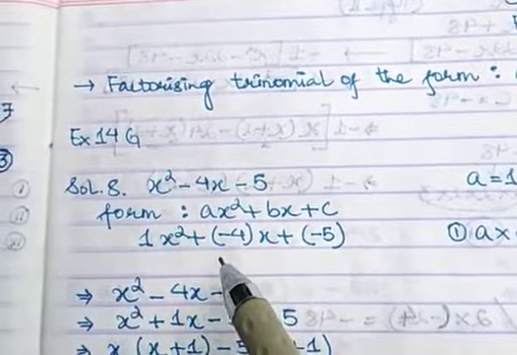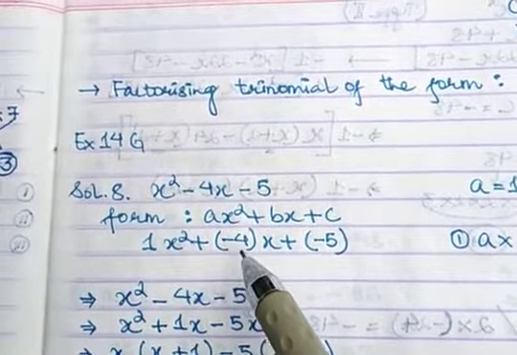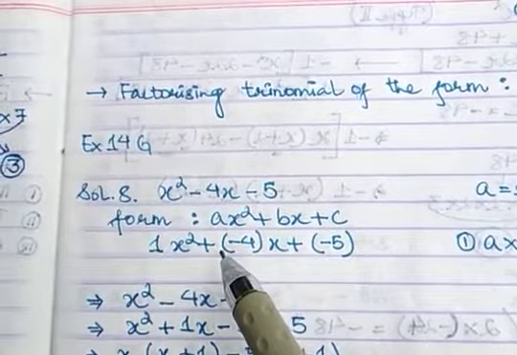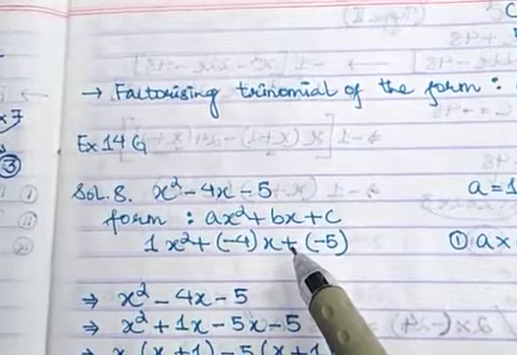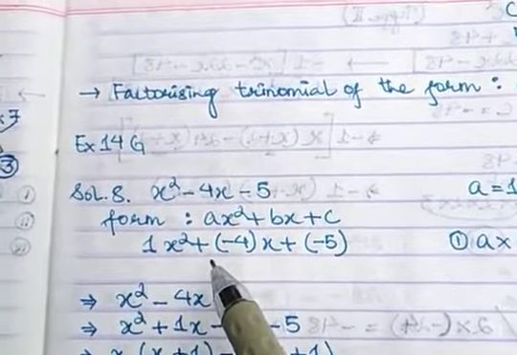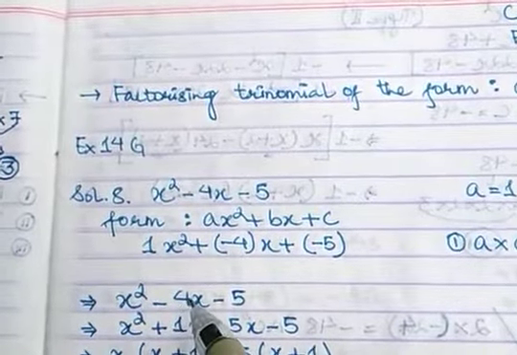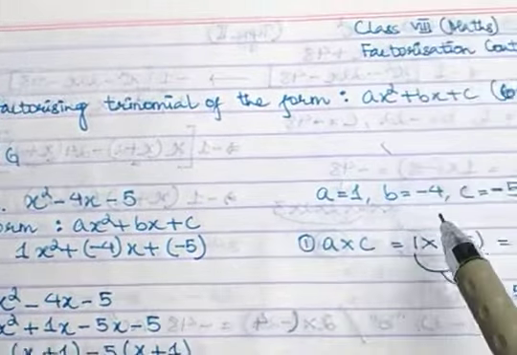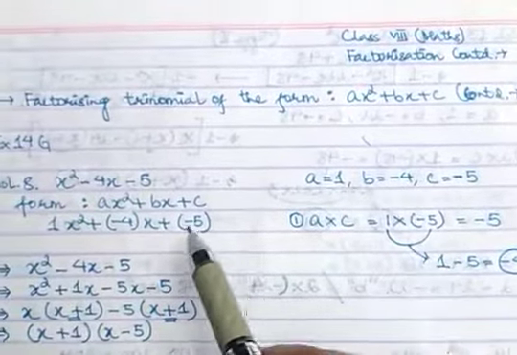As I've already said in the previous video, I have kept it inside the bracket because the form is in terms of the sign plus. In order to get the values of a, b and c accurately, we have done it this way. So we see that a is 1, b is minus 4 and c is minus 5.